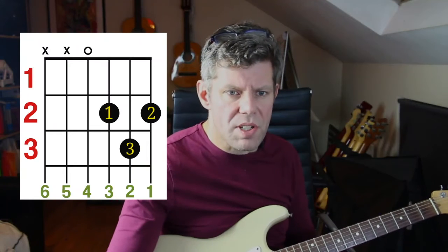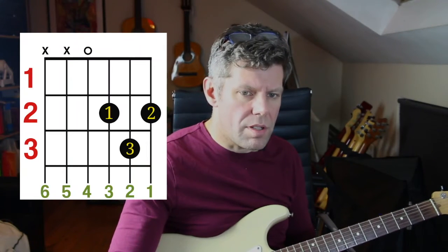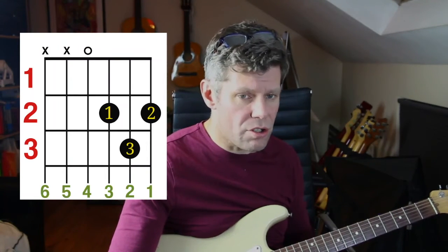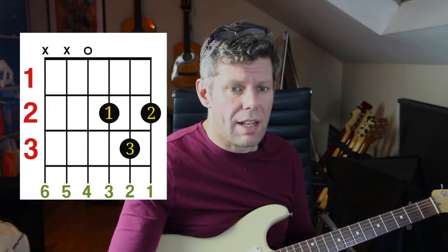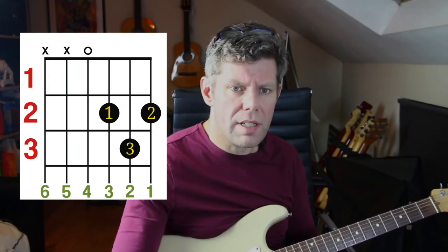Again, using the number system, we have our numbers in green, 6, 5, 4, 3, 2, 1 are our strings. The red numbers along the side, 1, 2 and 3 are our frets, and the numbers coloured in yellow on the dots are the fingers we have to use. Now the important thing on this chord diagram, you can see the two X's and O. The X, we do not play those strings.